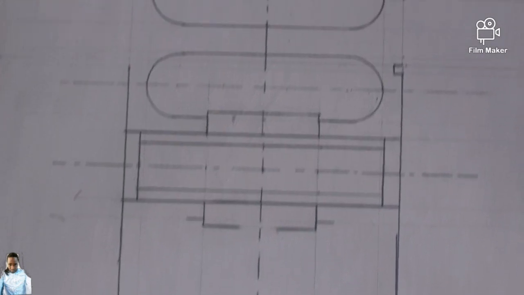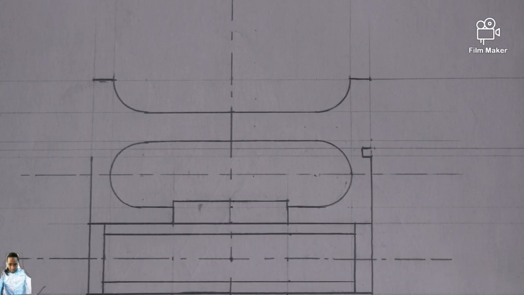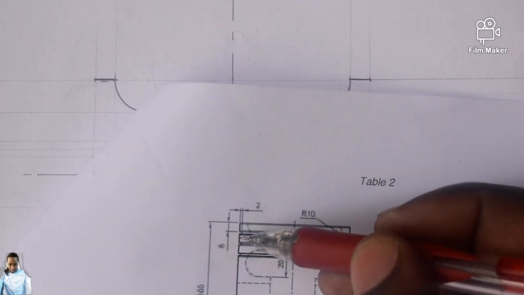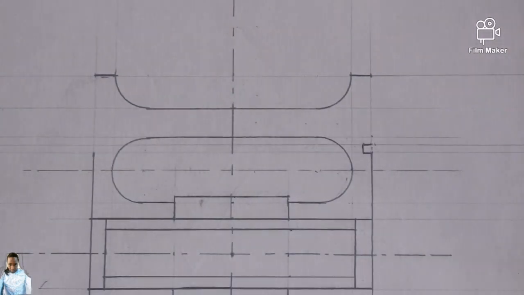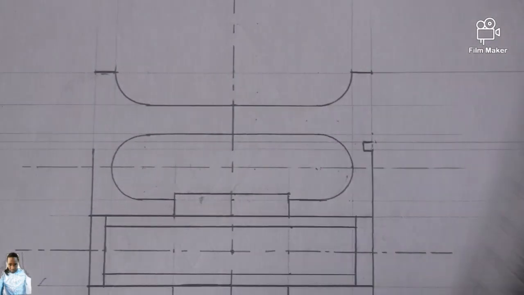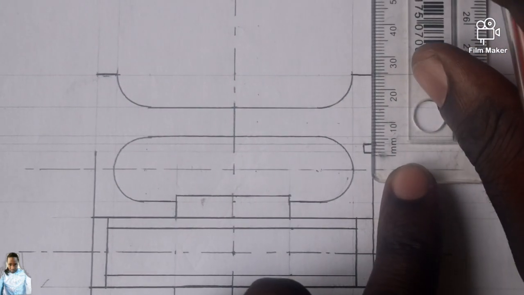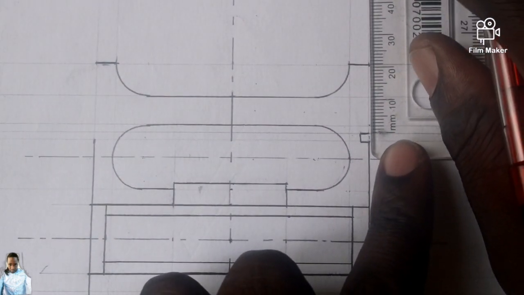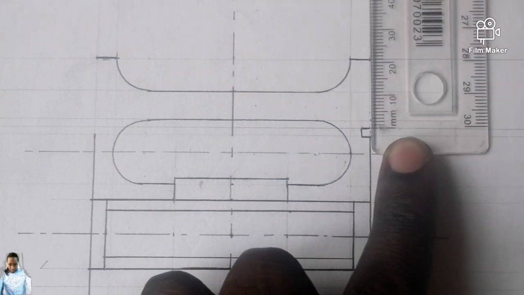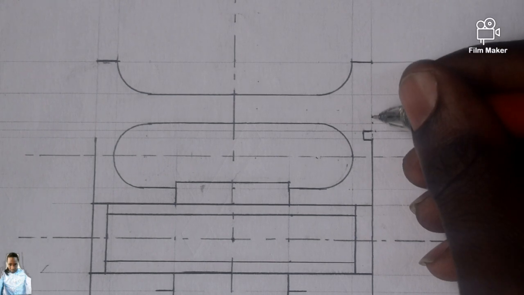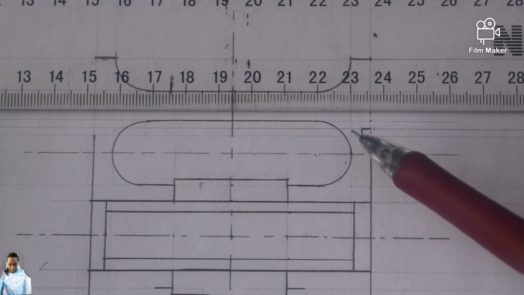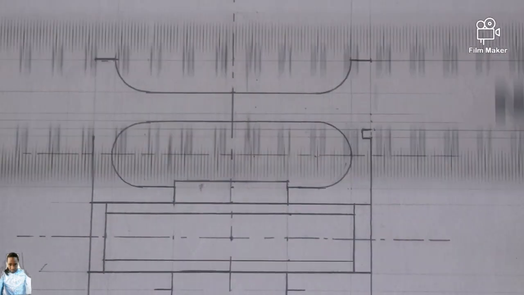So don't forget. After this one, you're going to go with 6 millimeter. They say 6 millimeter. So from here till here, 6, 6, 6. So there's our 6, it is right there. Now where 6 ends, I put a horizontal faint line.